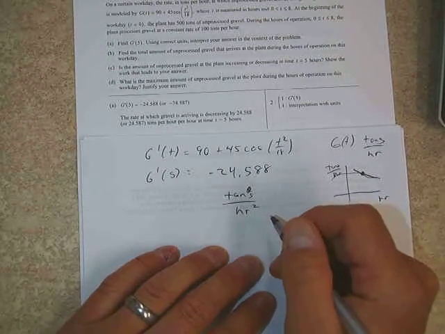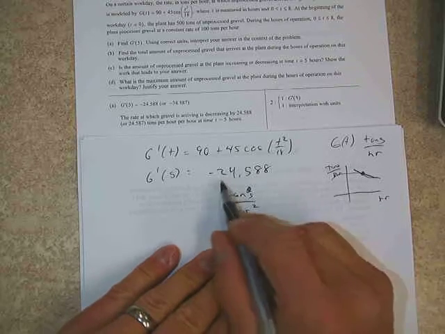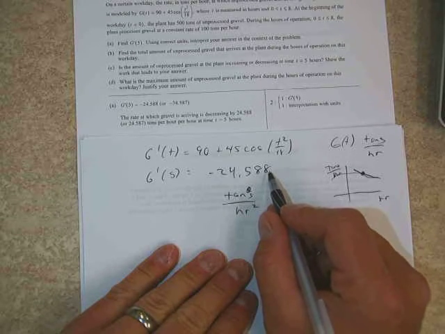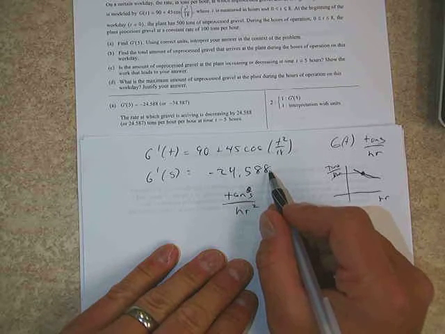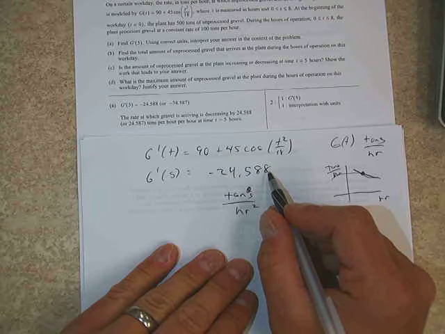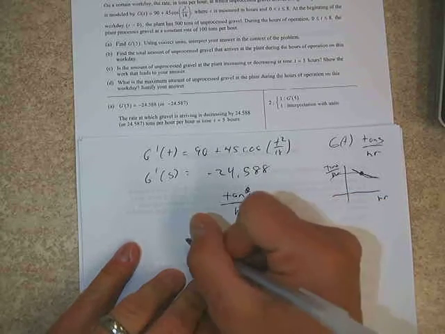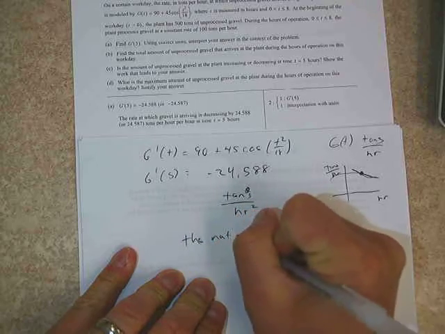Okay, and ultimately this is the rate at which the gravel is arriving. We could say it's decreasing at that point. The rate is decreasing, we'd say, not the amount of gravel, the rate we're talking about, because remember G is a rate here.